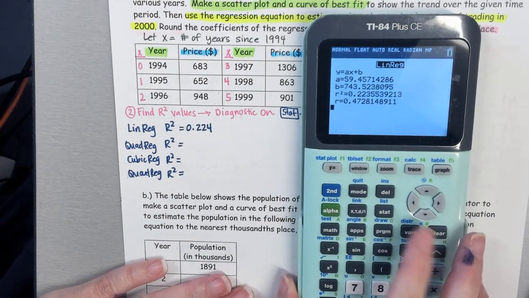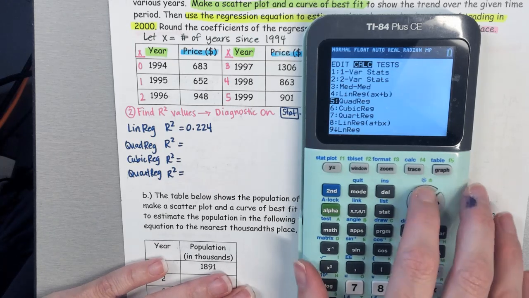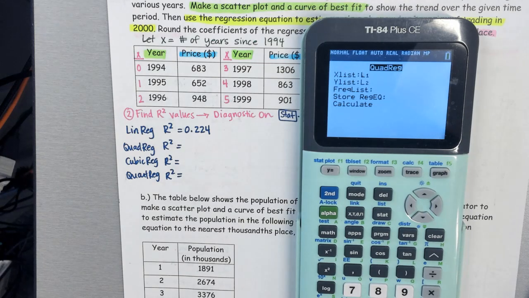Now I want you to go back, do stat, arrow over to calc, do the quad. Find the quad reg, and I'm going to come around and help you. I want you to have the R squared value for the quad, cubic, and the quart. Did I write quad reg again? Oh no, I did. Okay, so that's all I want you to do.